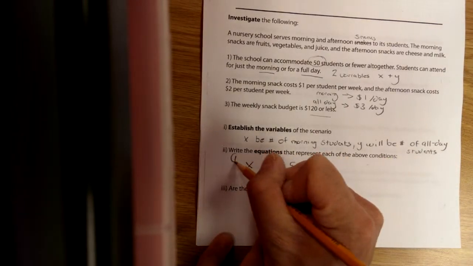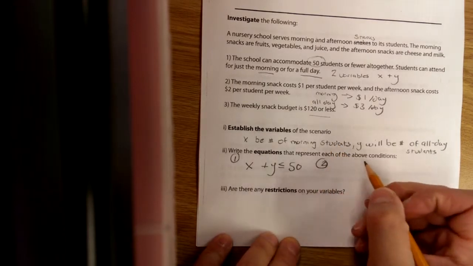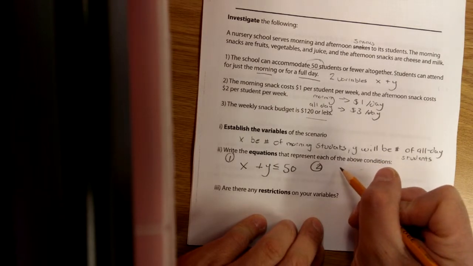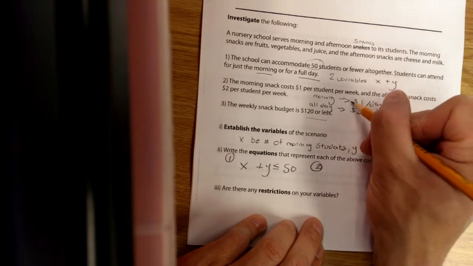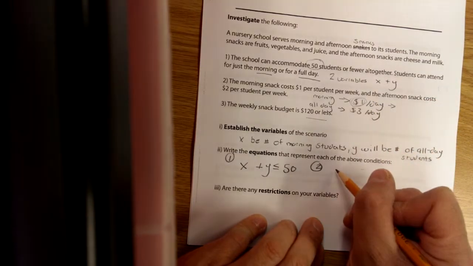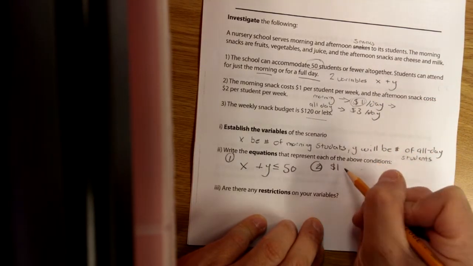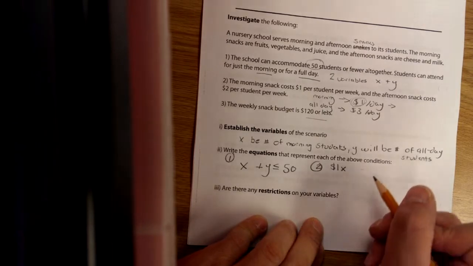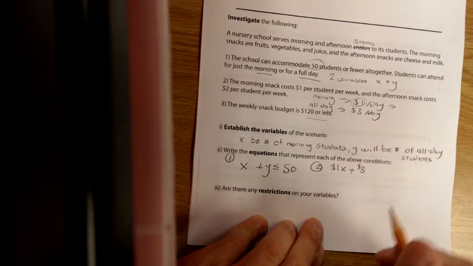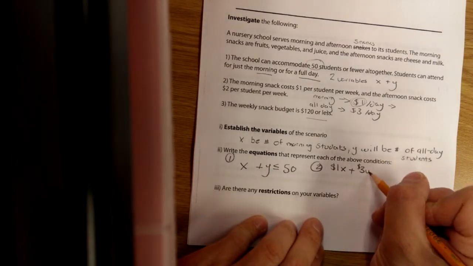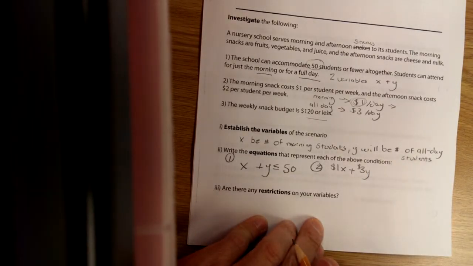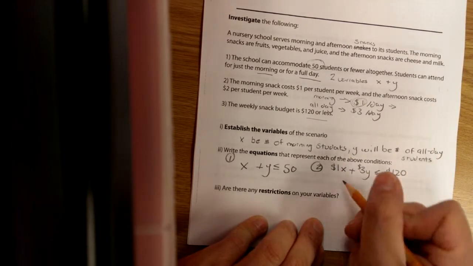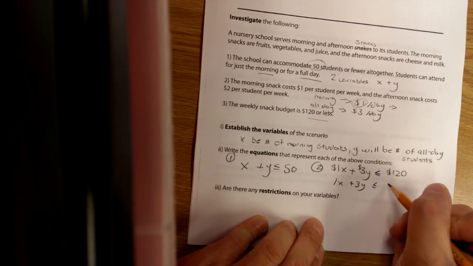Okay, equation 2 is going to talk about the money. How do we describe this? Well, remember it cost $1 for every morning student. So if I took $1 and I multiplied it by all my morning students, that would tell me how much that would cost for lunches. And I took the $3 and I multiplied it by all my all-day students. That would tell me my cost for those all-day students. Both of those added together have to be less than or equal to $120. So in other words, 1x plus 3y is less than or equal to 120.